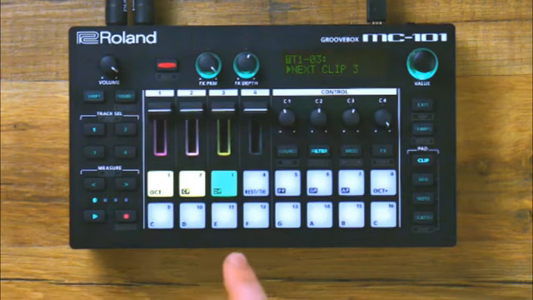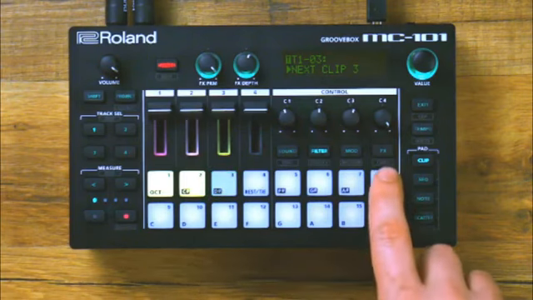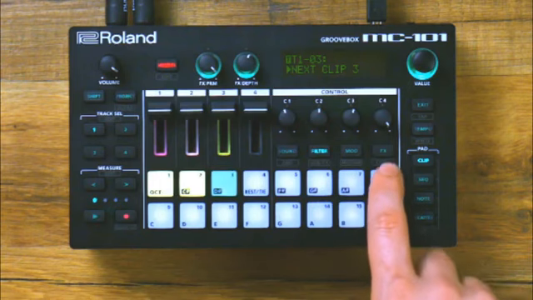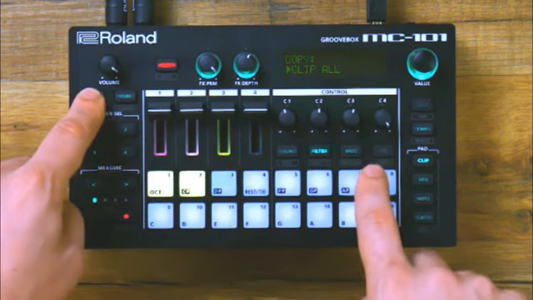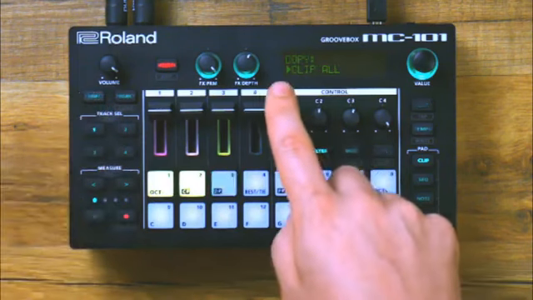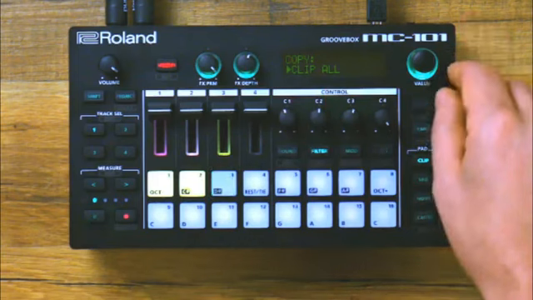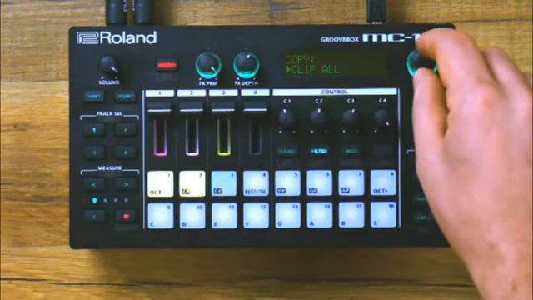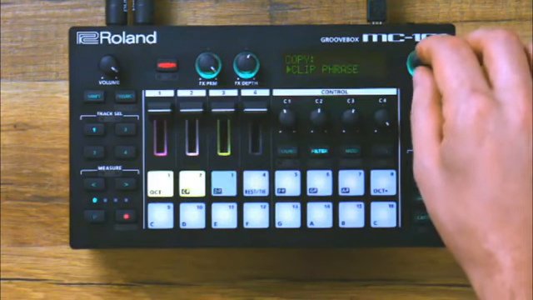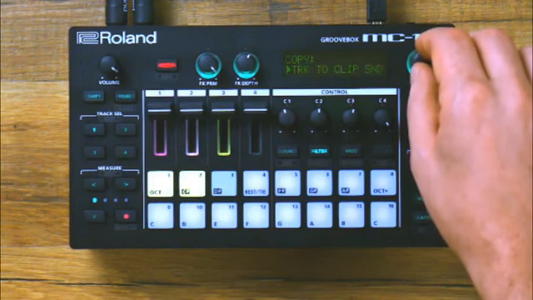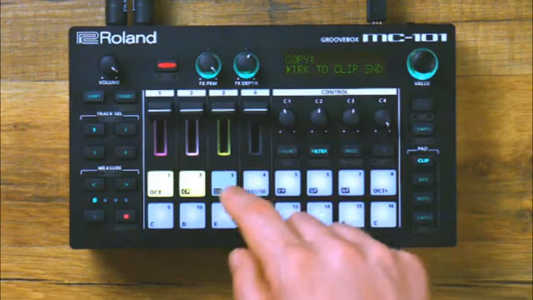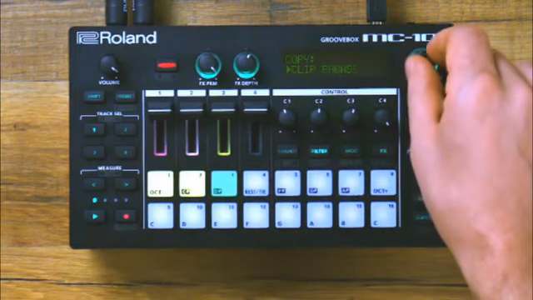If I want to copy the clip to a new clip, you can see in the silk screening that there's a copy option under the effects button right here. That means it's a shift command. So if I hold shift, hit the effects button, it's going to bring me to the copy screen where I can copy everything that's inside of the clip, copy just the notes, copy just the sound, or copy the track to clip sound, which we'll get into in another video.